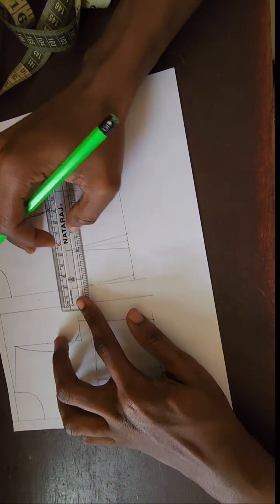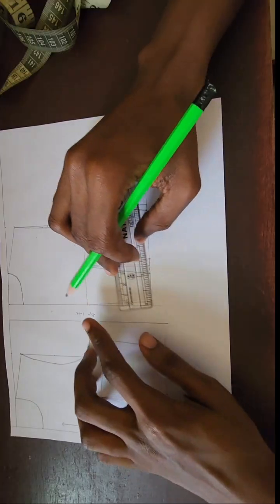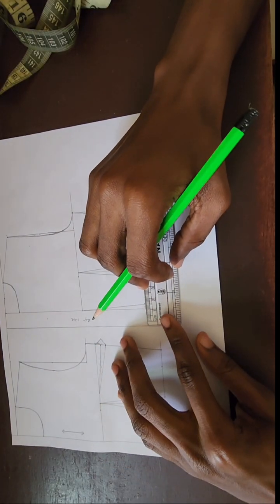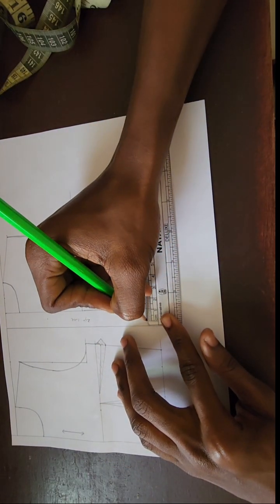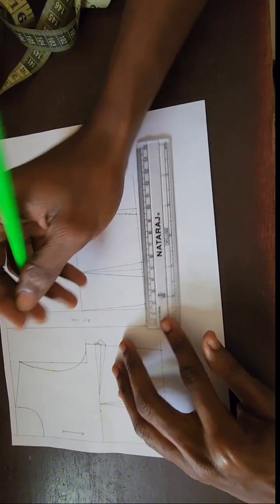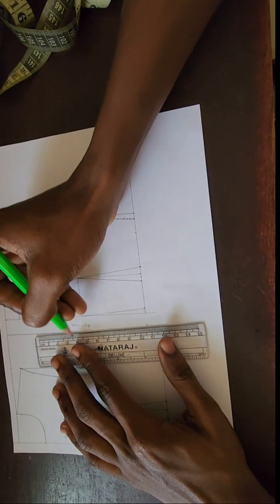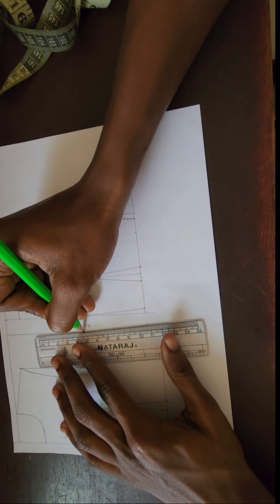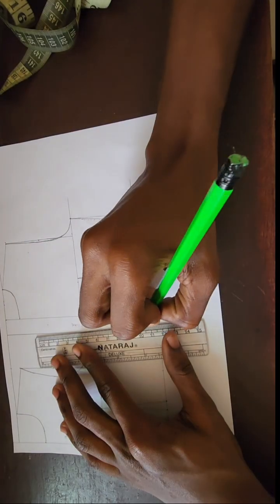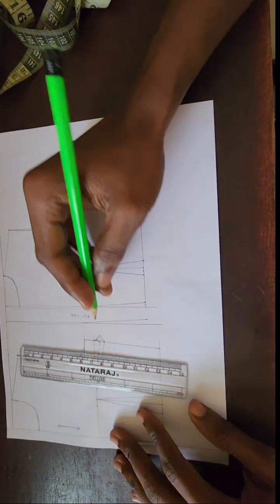Basically, your front and back bodies should look something like what you see here. Now on the zip line, remember I took out 0.5 and the zip enfold was 1.5, so I'd have to reconnect that on the starting line just so everything is well blended.